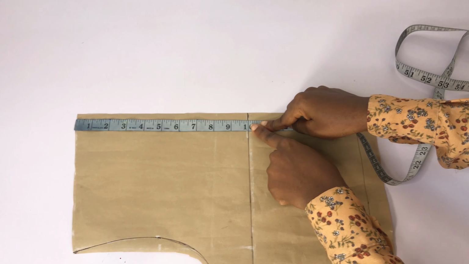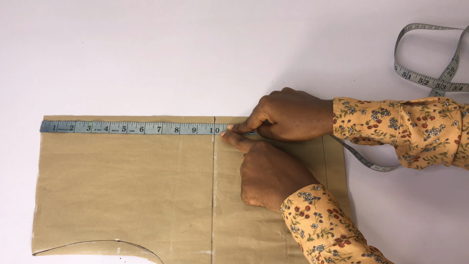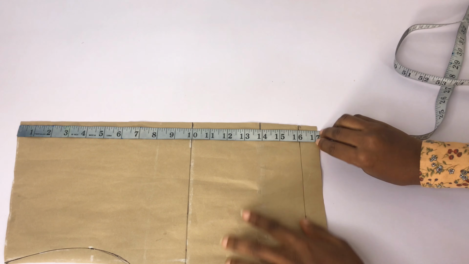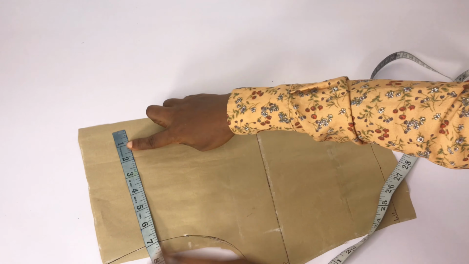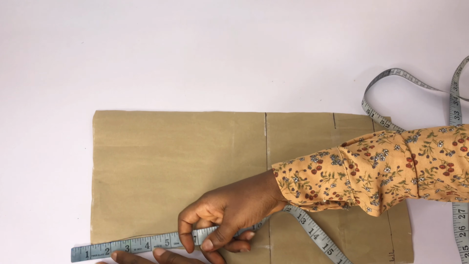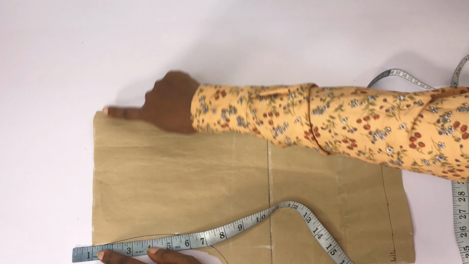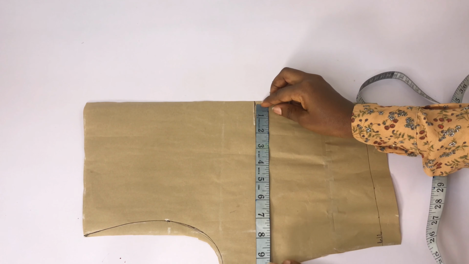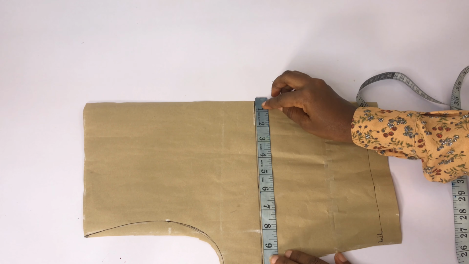So the distance from my shoulder to my bust point is 10 inches, and the distance from my shoulder to my waist point is 16 inches. I indicated the point and I ruled a straight line across the points. On the shoulder line, I took half of my shoulder measurement, which is 8 inches, and I came down by 1 inch from my shoulder slope. I slanted it to the neckline area.